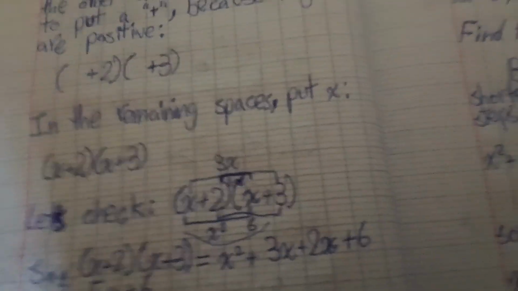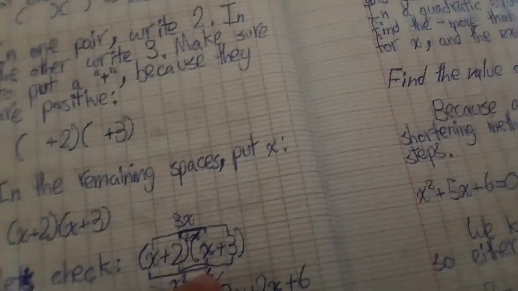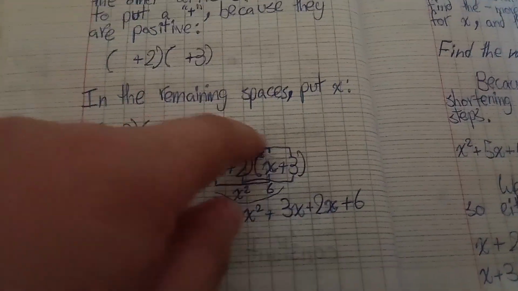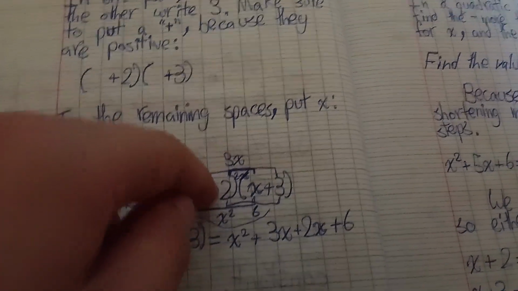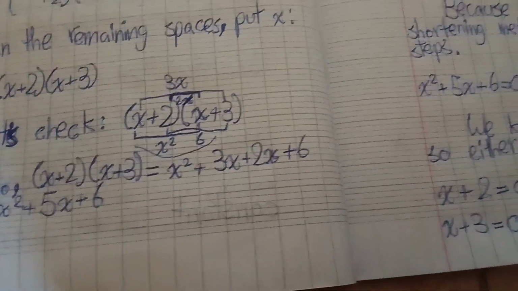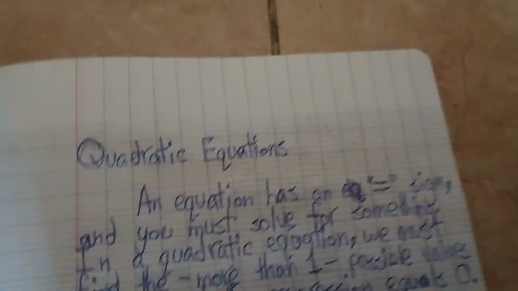Let's check. So, x times x equals x squared. 2 times 3 equals 6. So now we have ax squared and c. For bx, 2 times x is 2x, and x times 3 is 3x. 2x plus 3x is 5x. So x plus 2 times x plus 3 equals x squared plus 3x plus 2x plus 6, which equals x squared plus 5x plus 6, which is the same as the original expression. So it's correct.